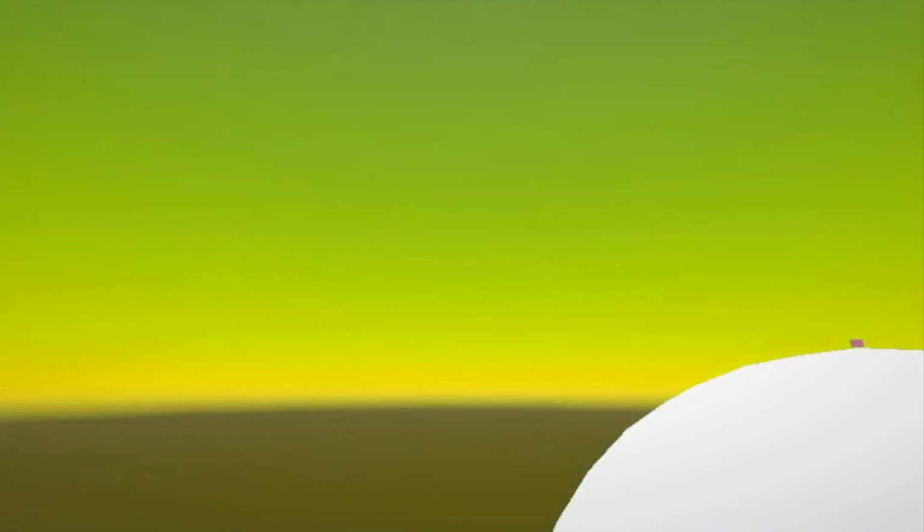Then I found out how to make skyboxes. After messing around for a bit, I had a few skyboxes that were pretty cool.